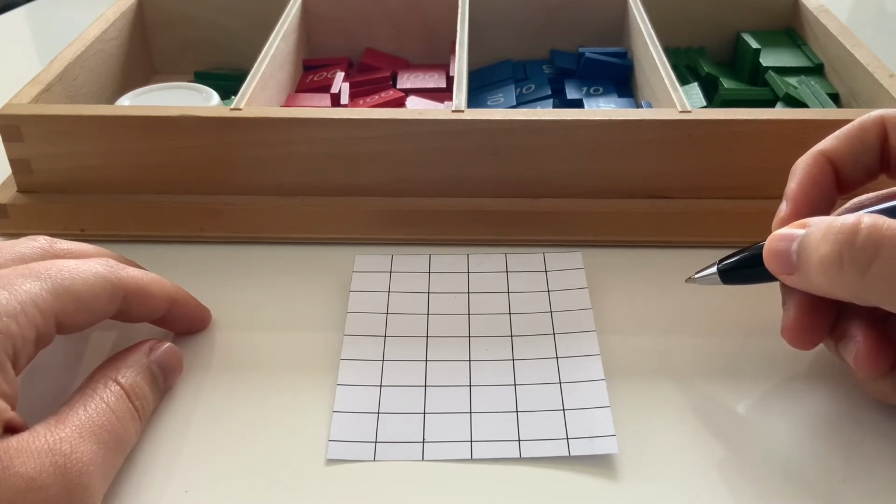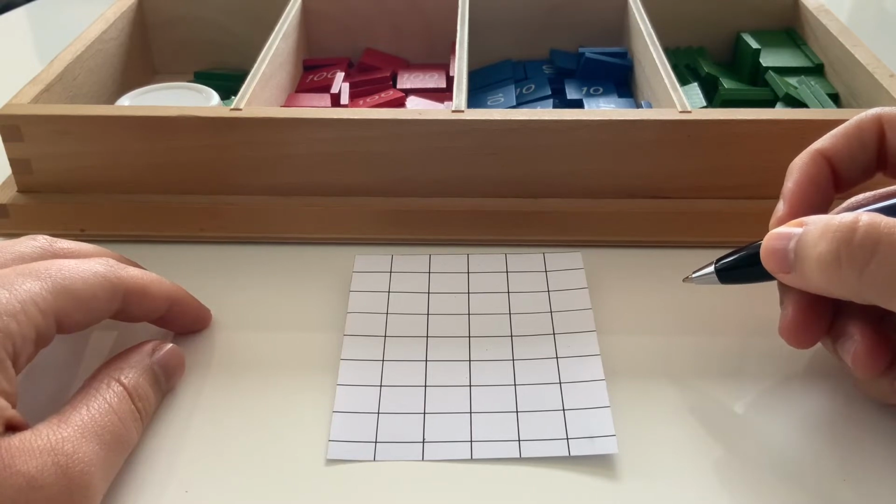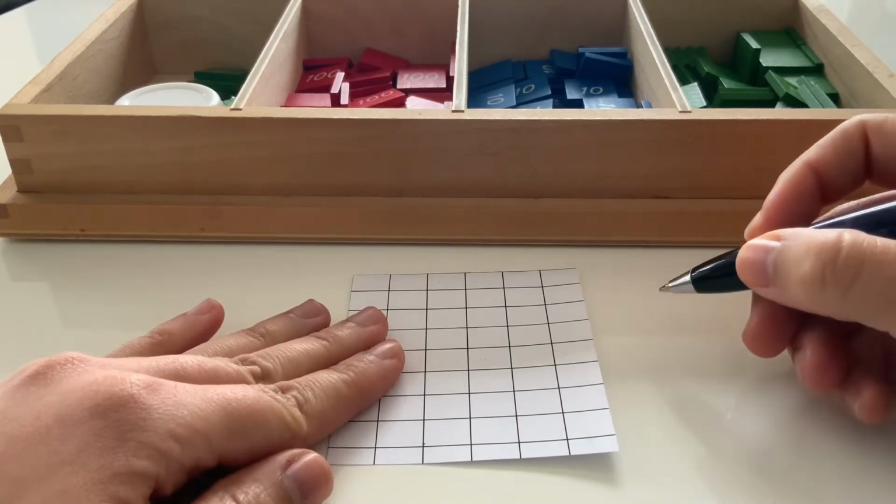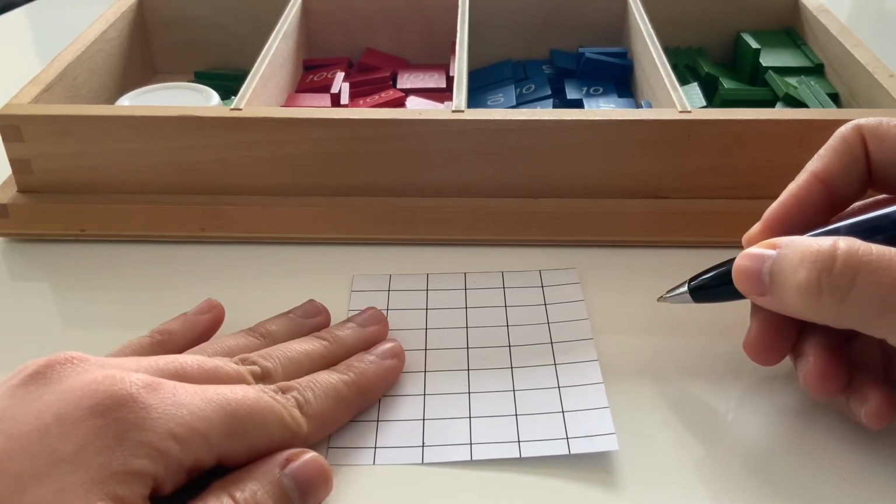write the first quantity. The first quantity you'll need to write is 2,837. So please write 2,837, just like me.